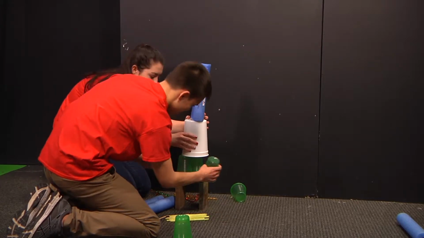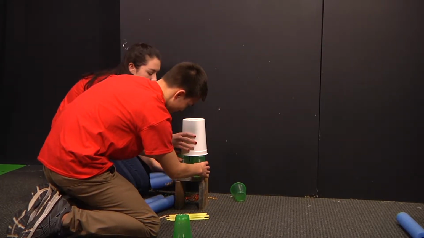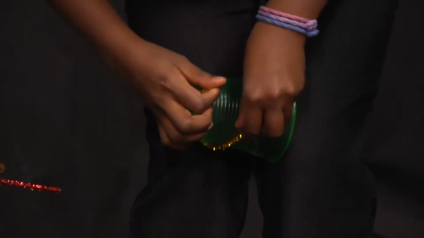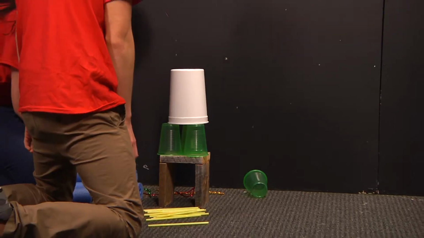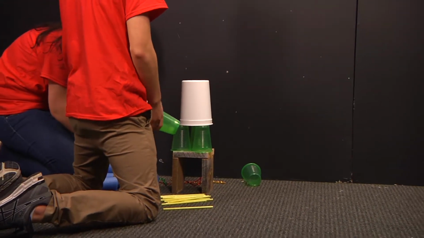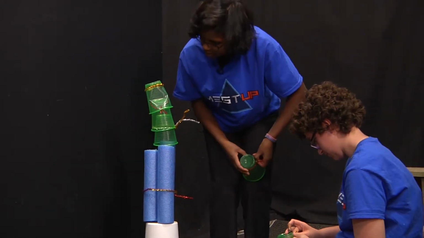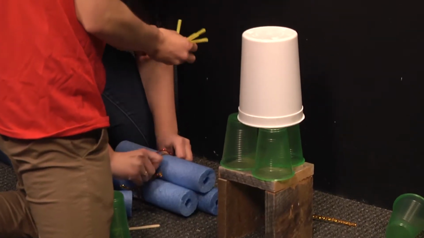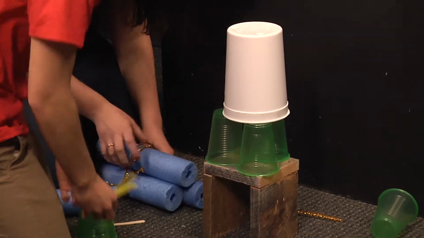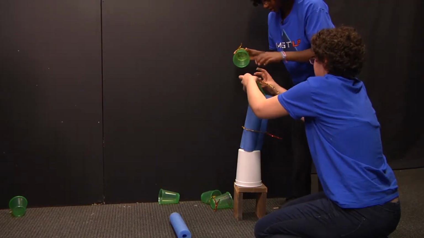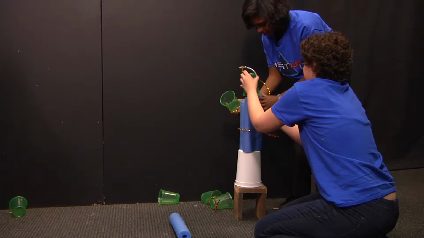Okay, I'm gonna need another pipe cleaner. Put a pipe cleaner on. Try to grab the straws together, because that will get us height. Try to stick the straws. I don't know. 90 seconds. Quick. I'll check at the bottom. Yeah. Okay, I'll hold it. I don't know. Great, just let it go.